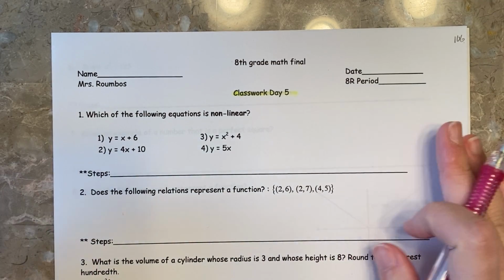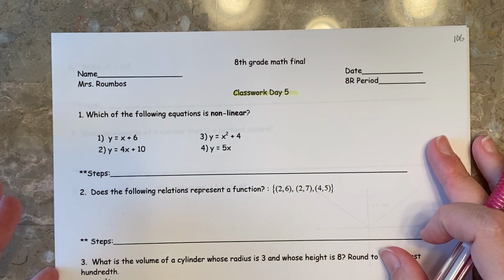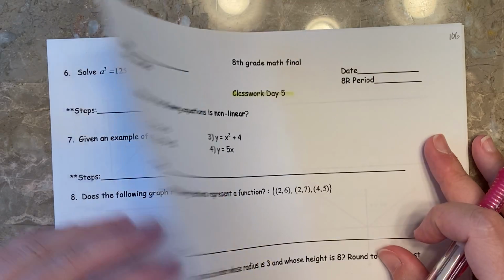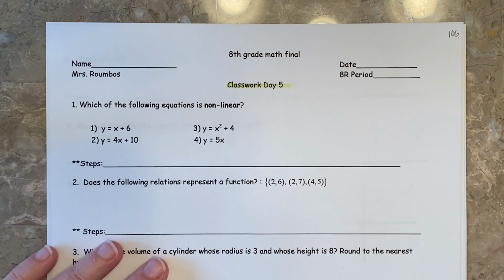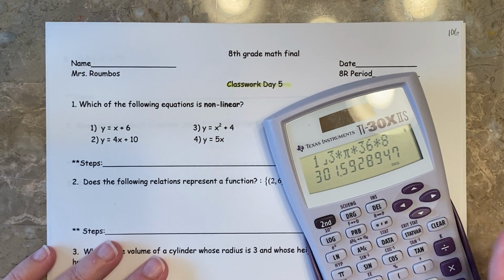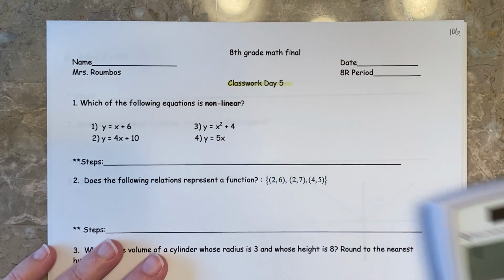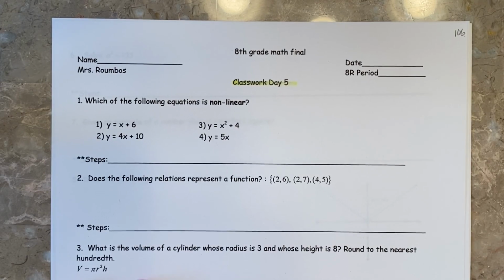All right, so day 5 is going to have a little bit of functions. It's going to have a little bit of volume, and I think it's got a couple of other little random things. You'll definitely need your calculator today, so please make sure that you have that handy. All right, here we go, day 5.